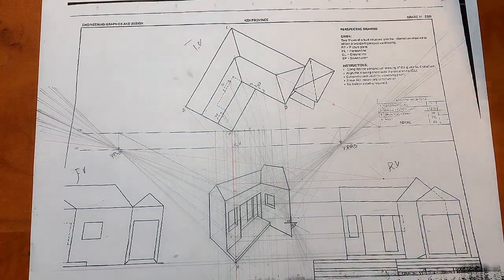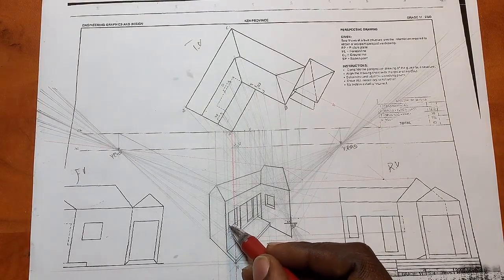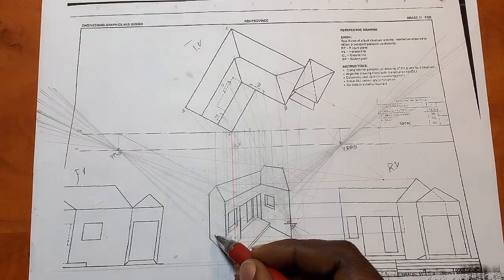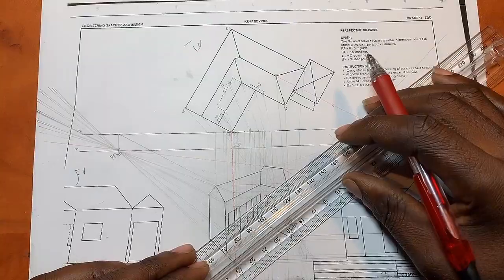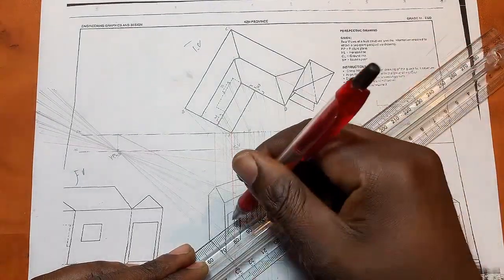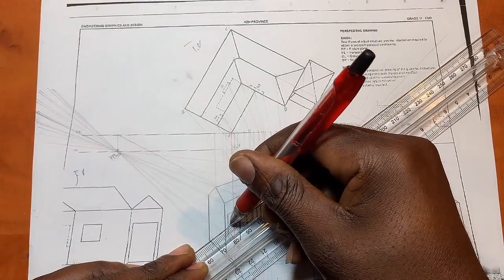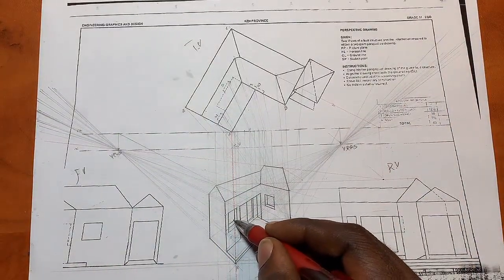Now remember that this window is open. So from here, there it goes. Okay, this is the back. So this window is open, so from here till there is going to be dark. This is the internal wall, so it's going to be dark.